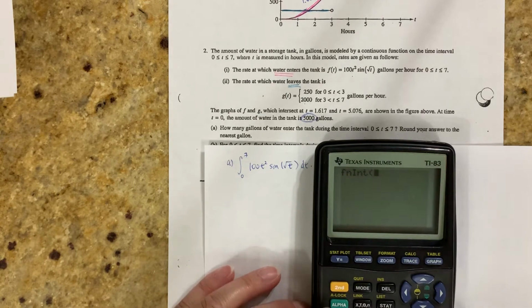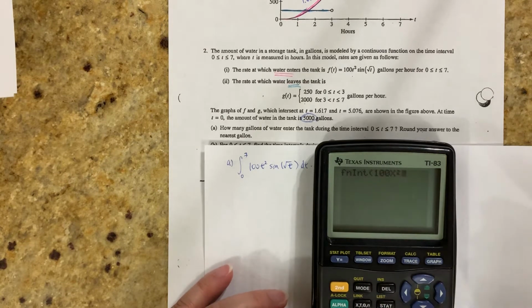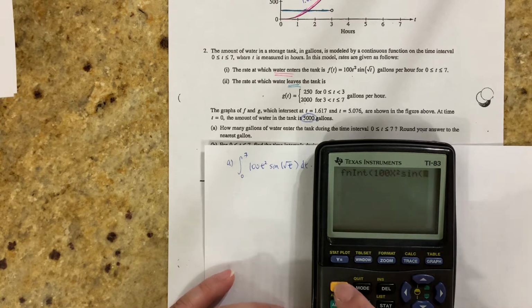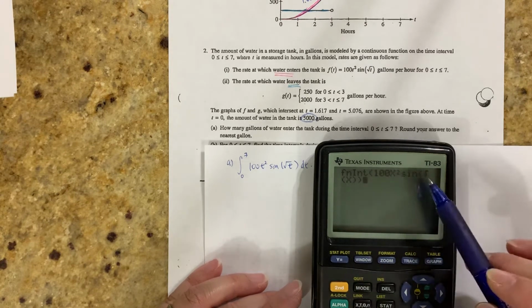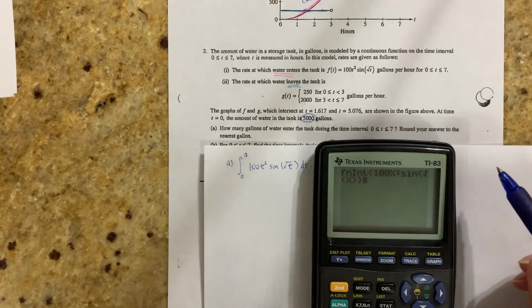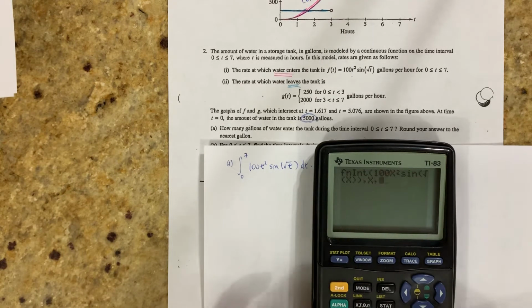Math 9, 100 T squared, x squared, same idea. So x squared sine square root of x, close your parentheses, 1 closing for the root, 1 closing for the sine. Again, if you have a newer calculator, you don't have to worry about so much. Comma x, comma 0, comma 7, close your parentheses.